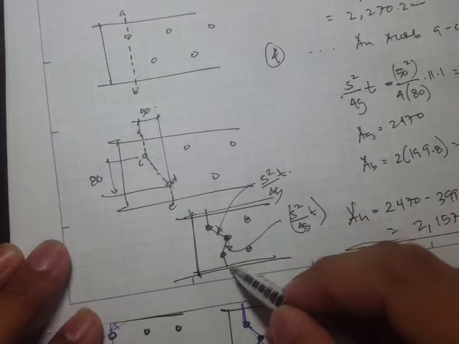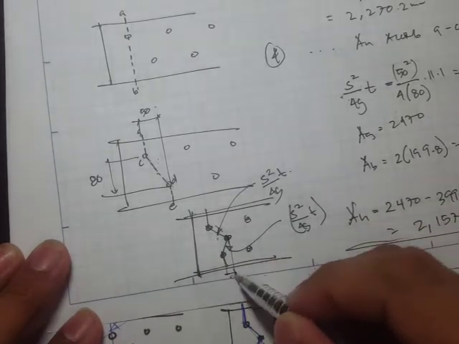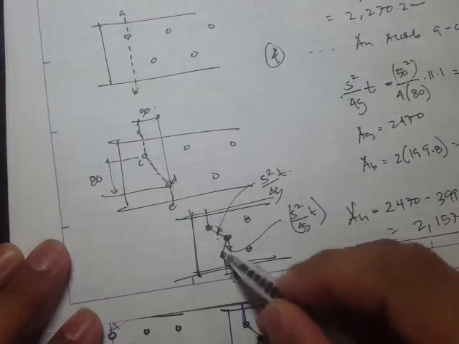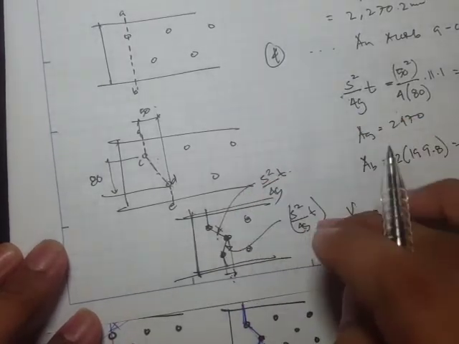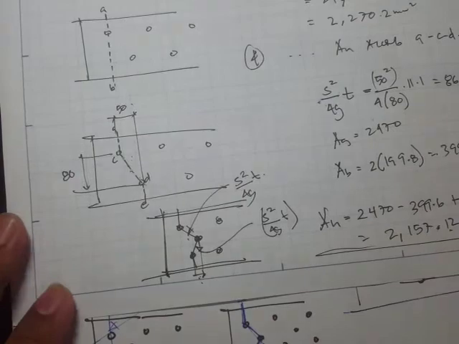Supposedly we have different pitch distance and gauge distance here, then that's going to be a different value. Okay, so that's enough for this net area.